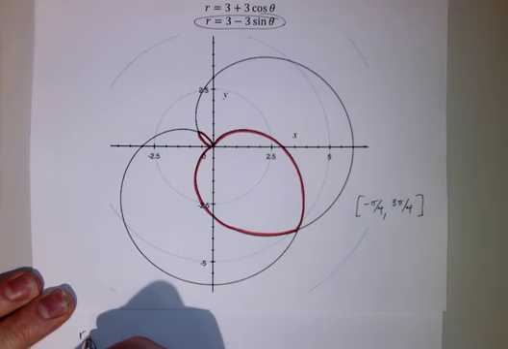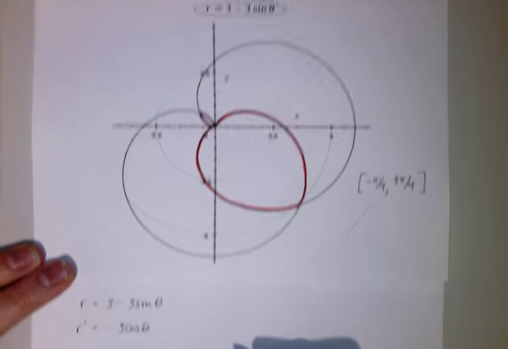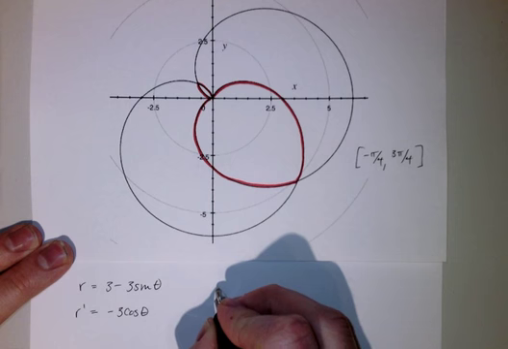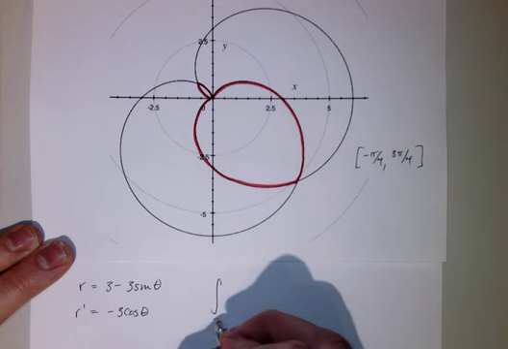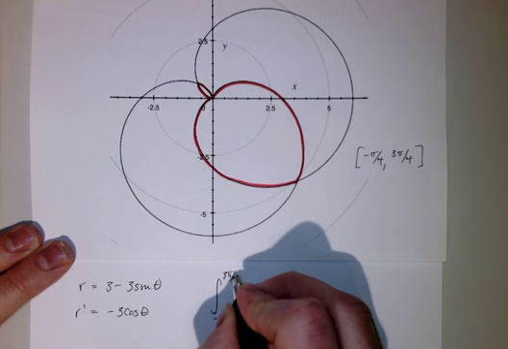We have r: r is 3 minus 3 sine theta. r prime is going to be negative 3 cosine theta. We have our limits of integration, negative pi over 4 to 3 pi over 4.